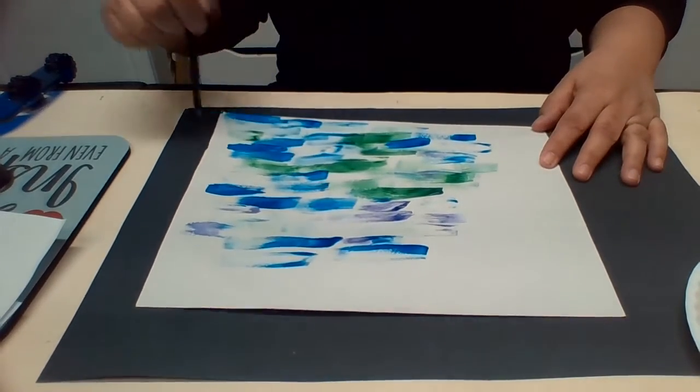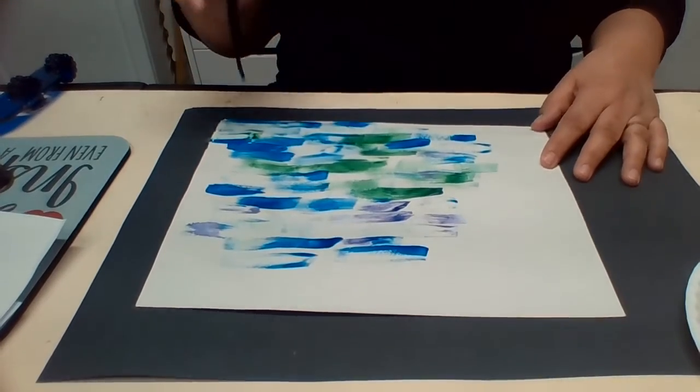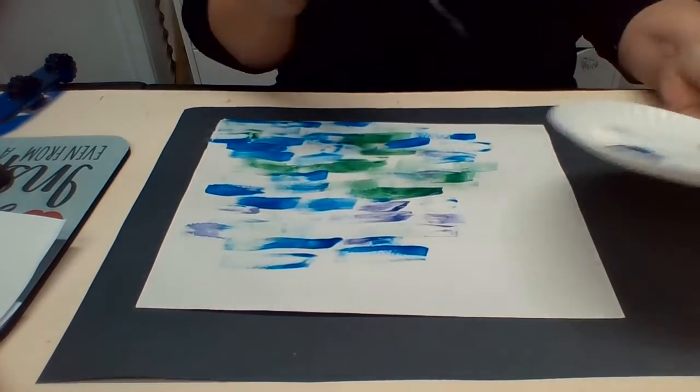Get all the way down to the bottom, don't forget. Especially if you have a coating on your table, you won't have to worry about getting paint on the table.